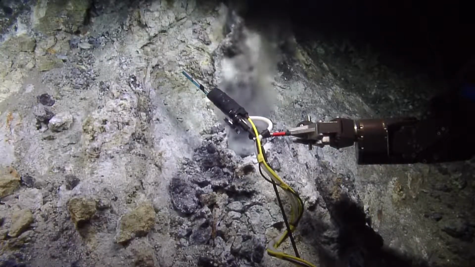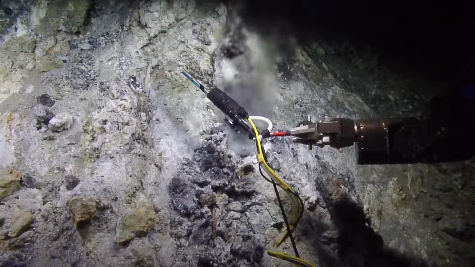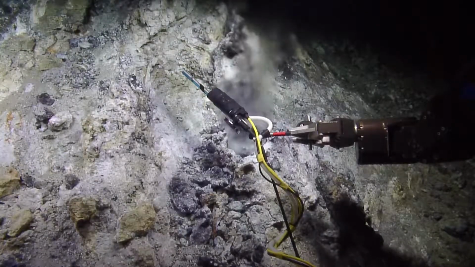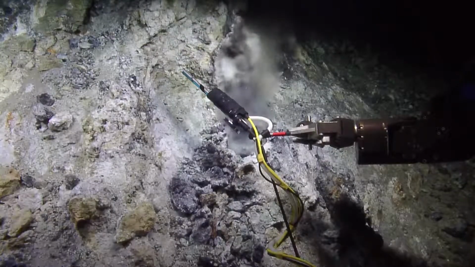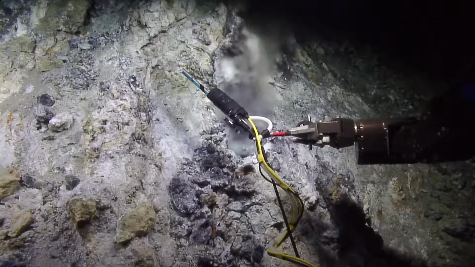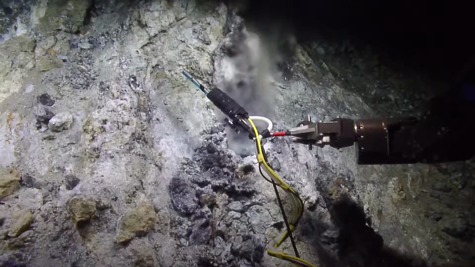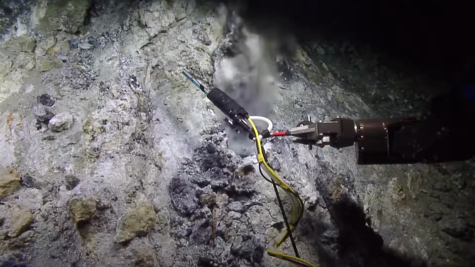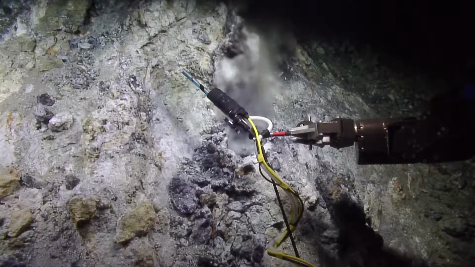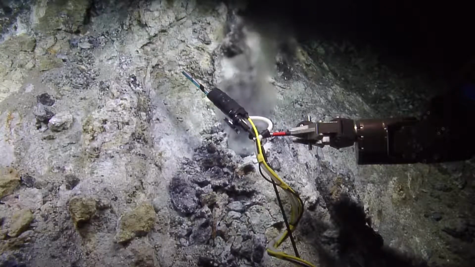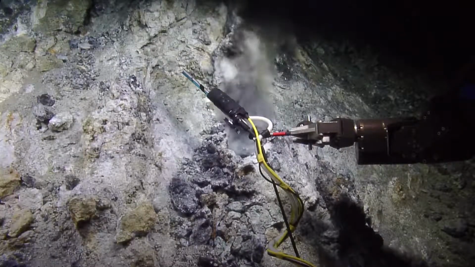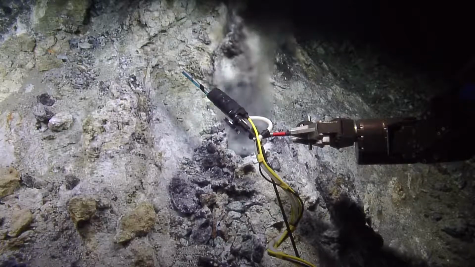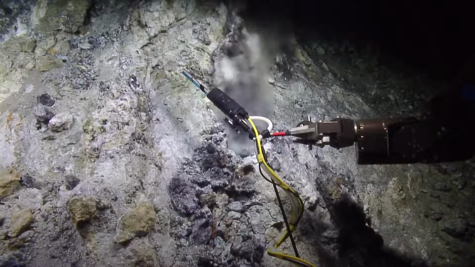Contemplating sticking it in the hottest place possible. I probably won't put it in very hot stuff. We already got a sample that was at like 115, right? That was like S5. Let's get one more high temperature sample. So I'll move into the vent flow higher, and then we'll move it down.